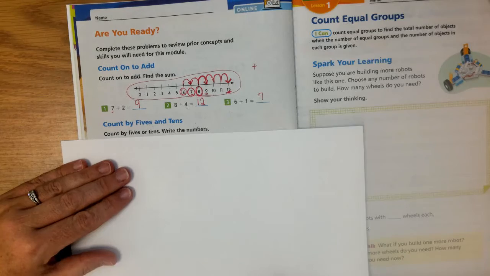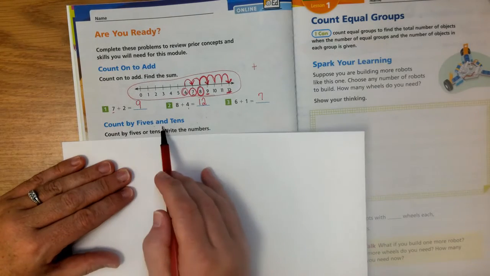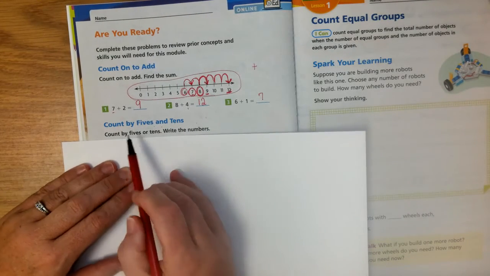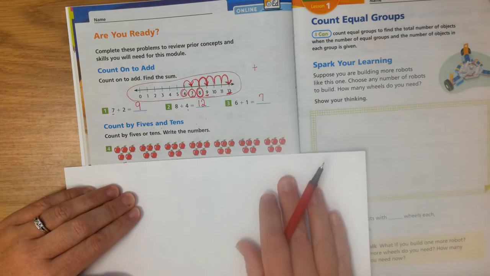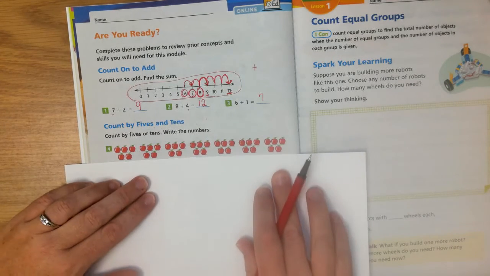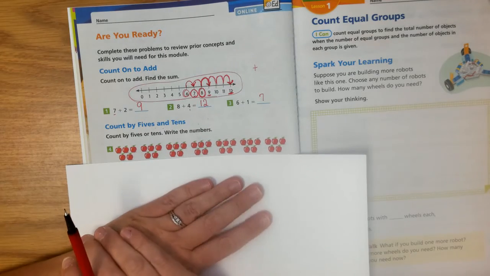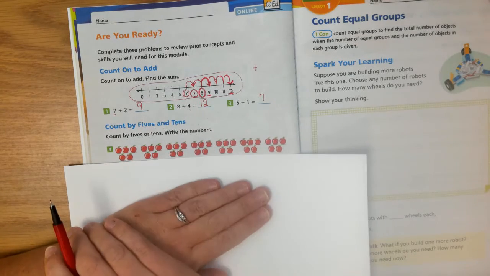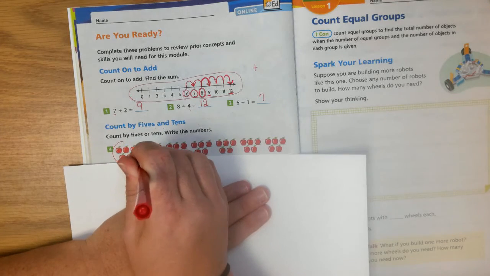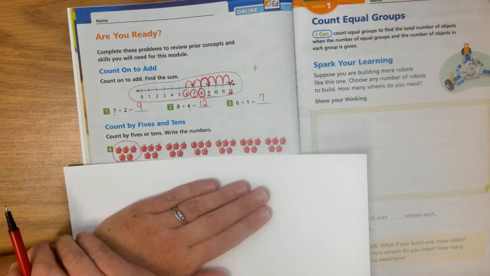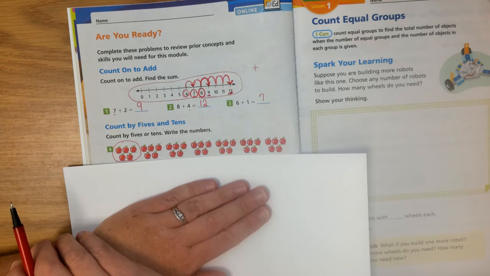So our next problem is that we need to count by 5s and 10s. So count by 5s or 10s, write the numbers. So I see that I've got some apples, right? And in each group of apples, there are how many apples? You've got it. There are 5 apples.